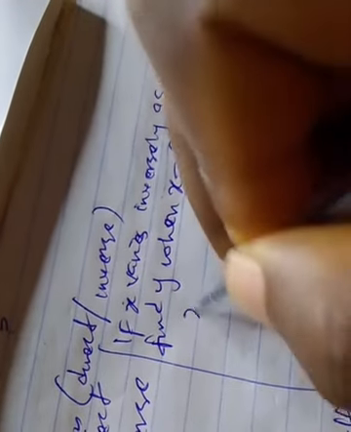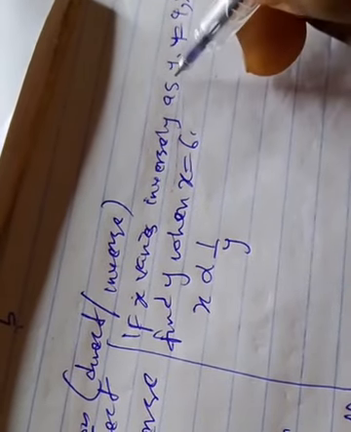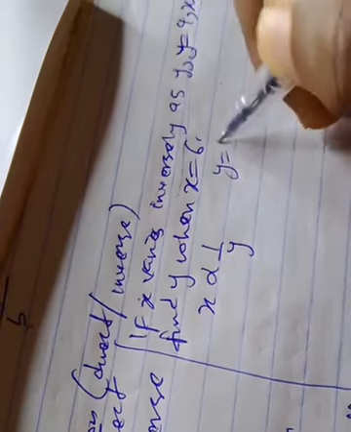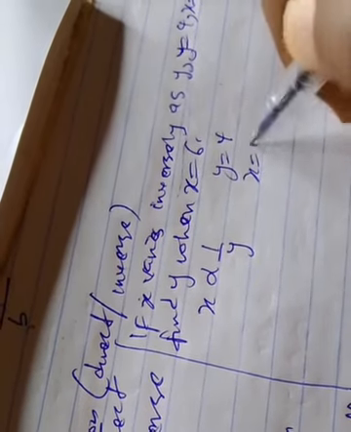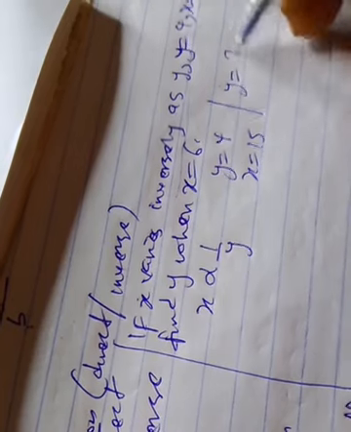So we have x varies inversely as y. Say y equal to 4, x equal to 15. Then the next part, they are telling you to find y when x equal to 6. Find y when x equal to 6.